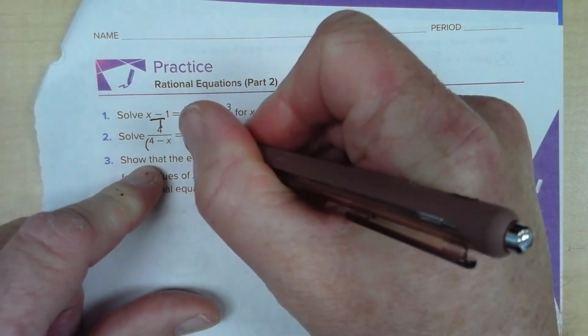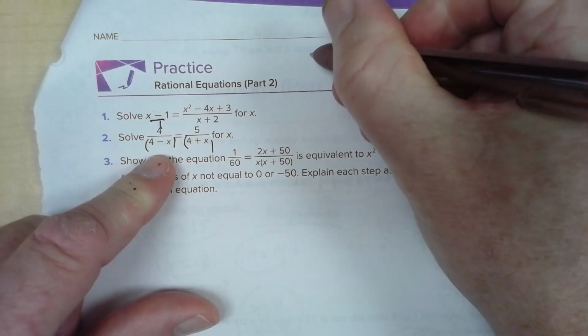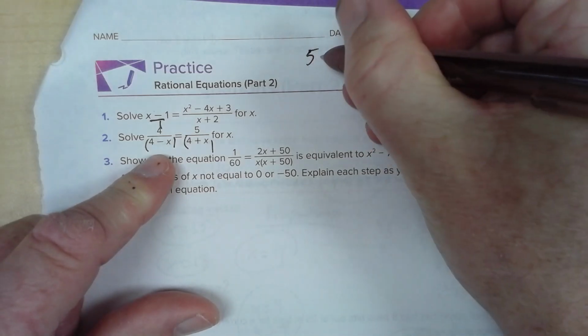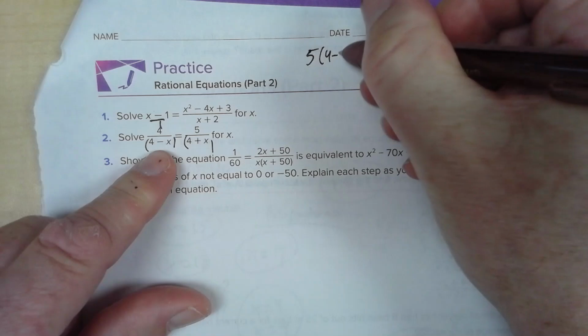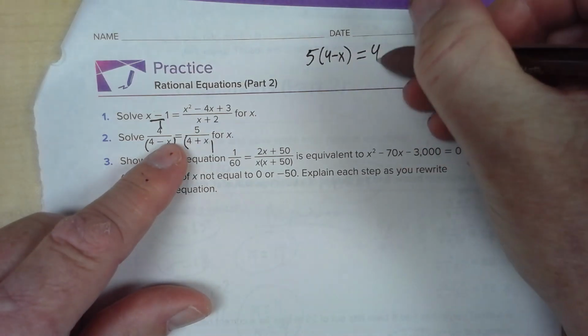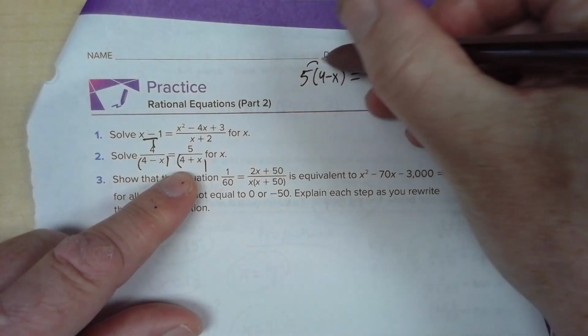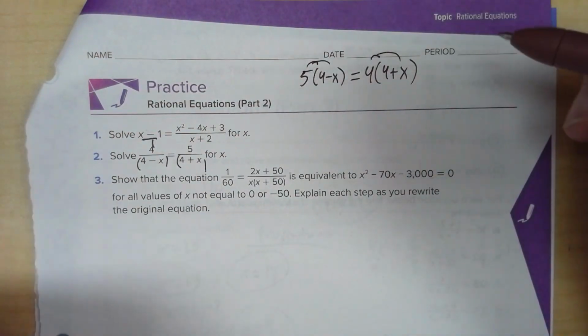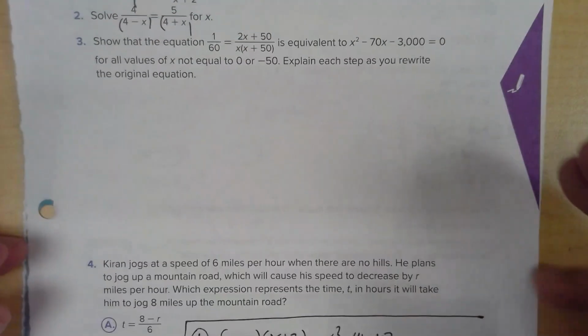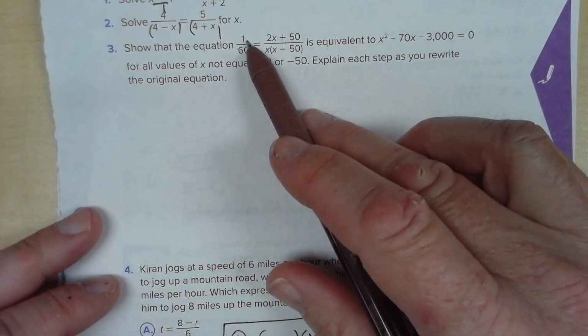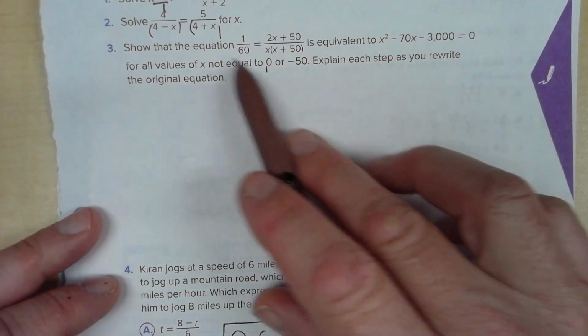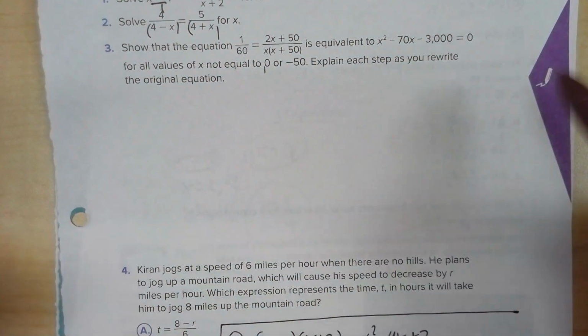So again, you're going to cross multiply. So you're going to do 5 times 4 minus x is equal to 4 times 4 plus x. Then you distribute, distribute, distribute, distribute. Okay. Then here, you're actually cross multiplying to show that this is equivalent to this.